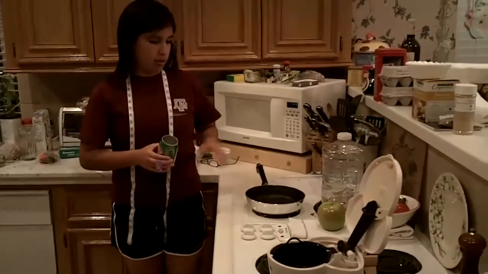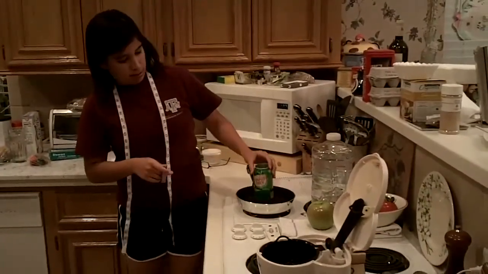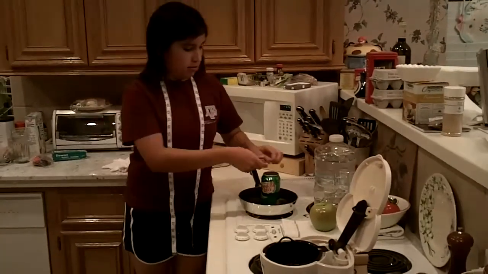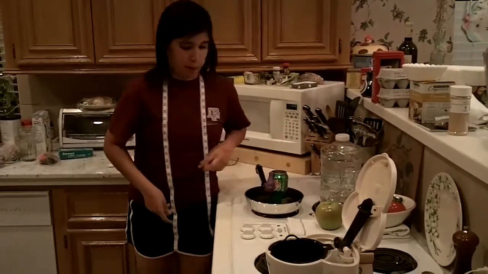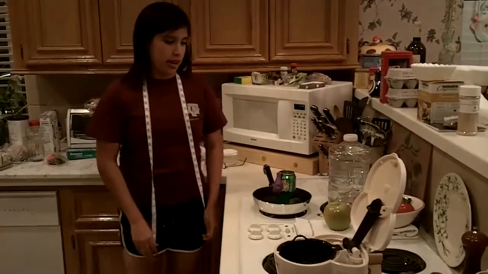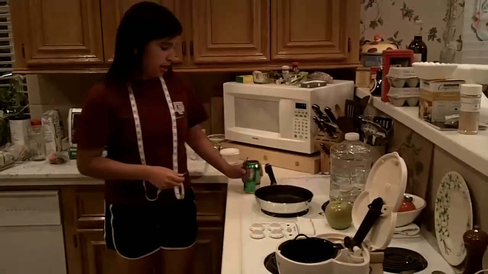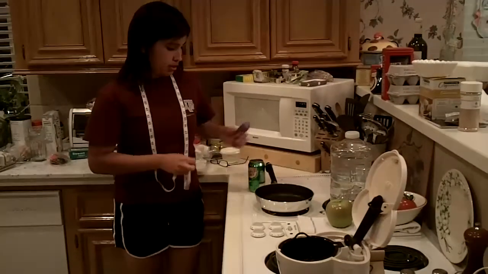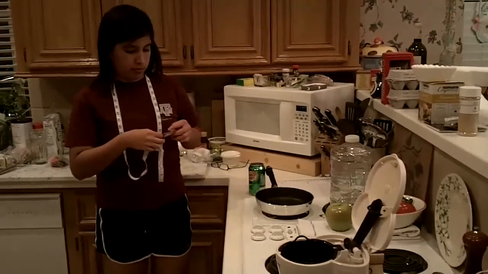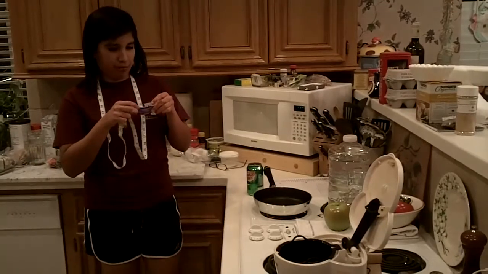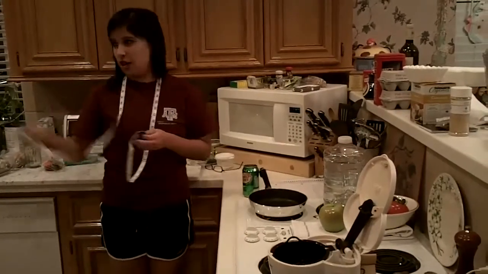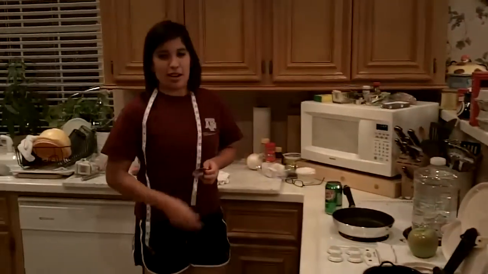When the temperature has reached its max, you put the can with the balloon on the frying pan and you wait. After the desired time, you take the can off of the frying pan and measure the volume of the balloon with this tape measure, proving Charles' law.